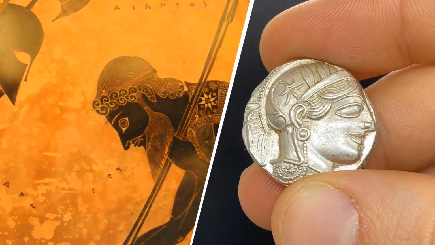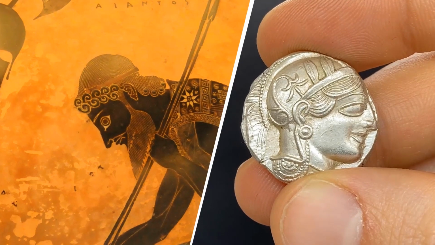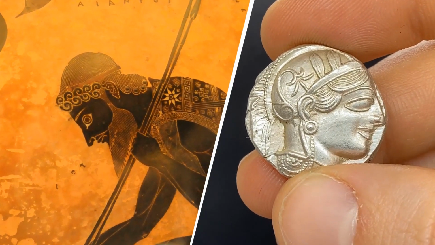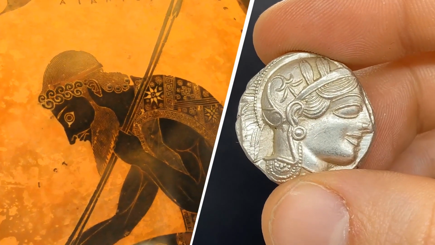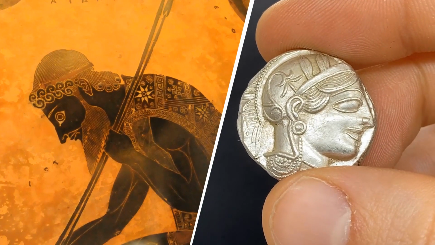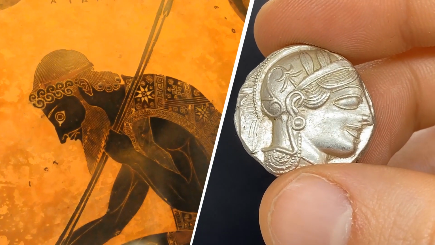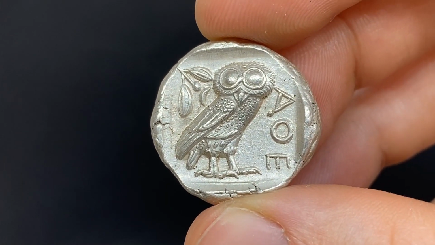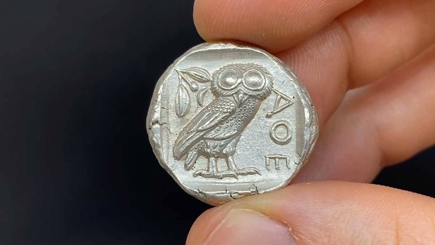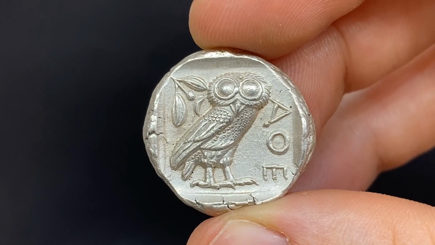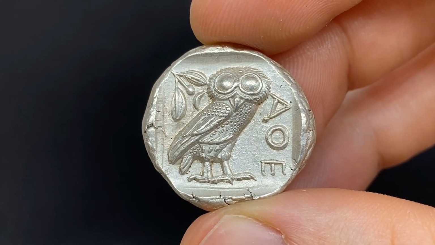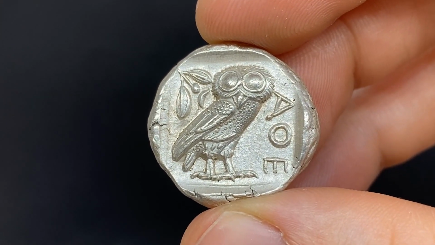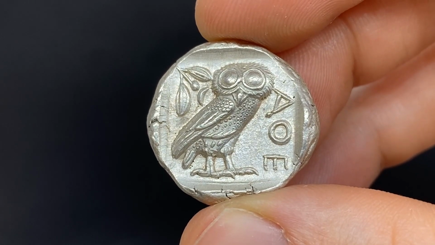The end result, and I would argue this is yet another reason why these coins are so sought after and appreciated by collectors, is that this is a very, how can I put it, communicative coin. Athena is staring back at you, and when you switch to the reverse, you're greeted with the symbol of Athens, the owl, and it is also with its big bulging eyes staring back at you. The entire coin talks to you.